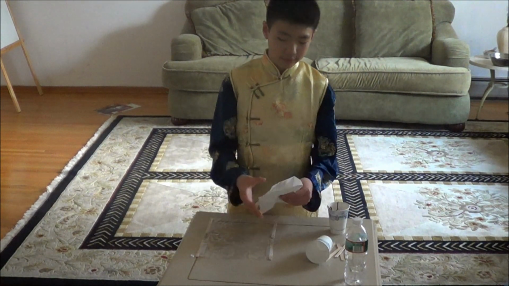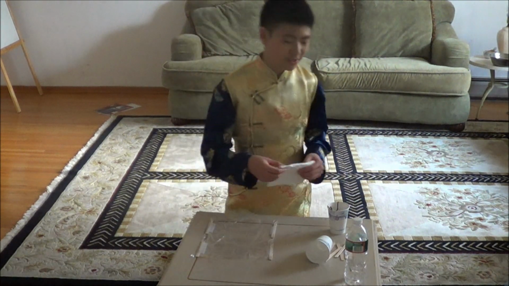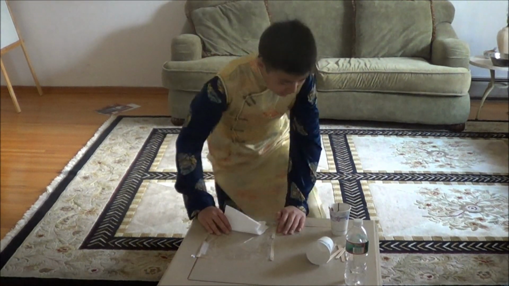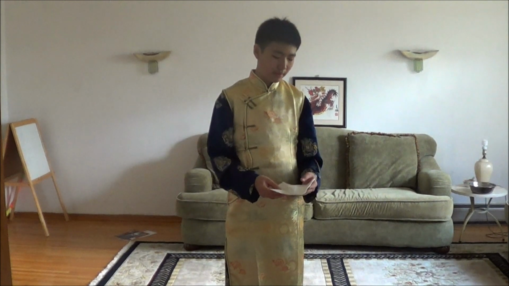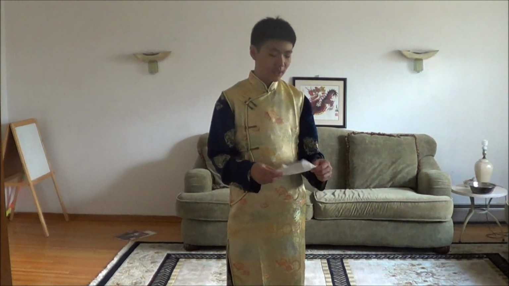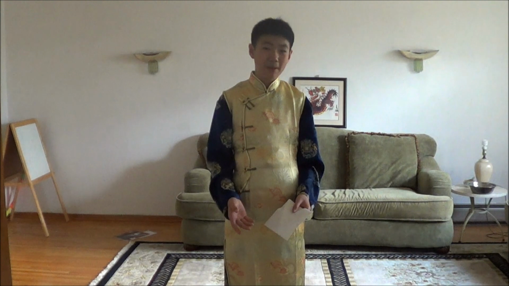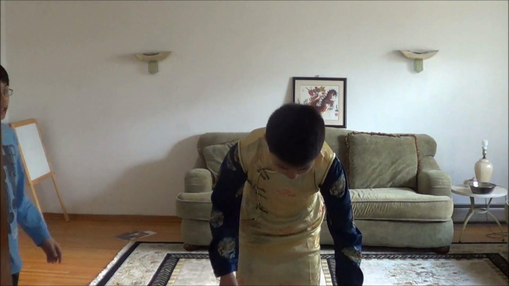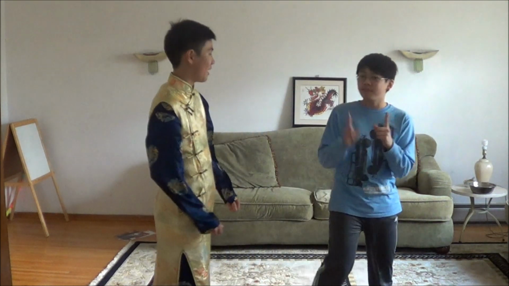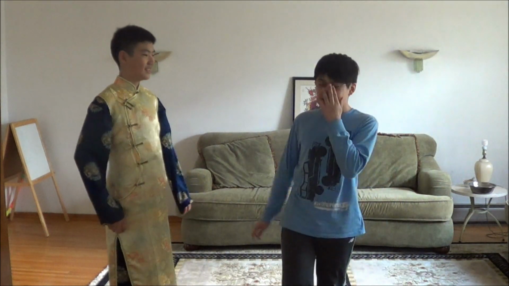Now, paper was really important in China because they wrote on paper. They illustrated, they wrote stories on paper. They communicated with paper. So yeah, that's our paper session. One more thing, paper was useful because it was portable and durable at the same time.